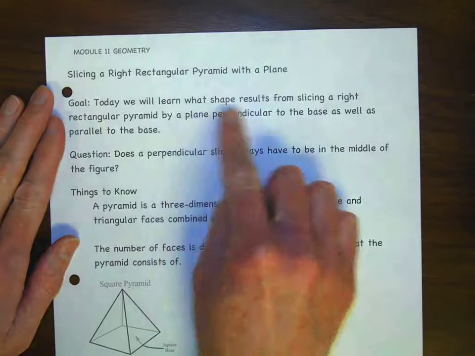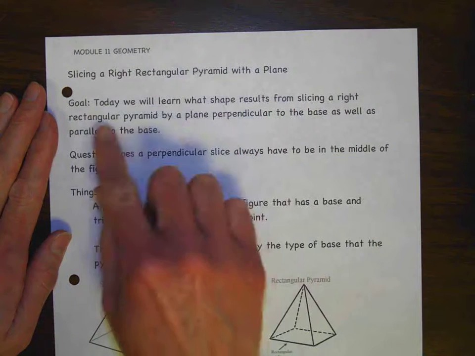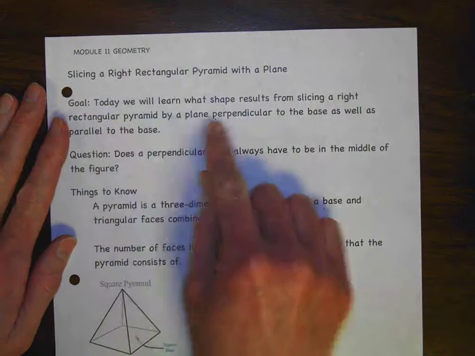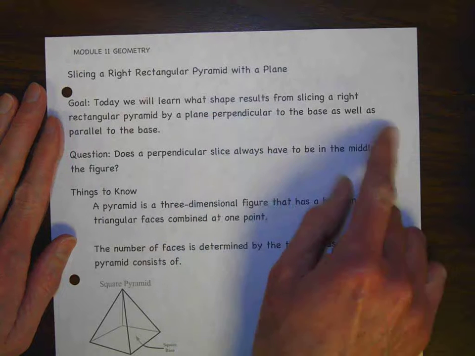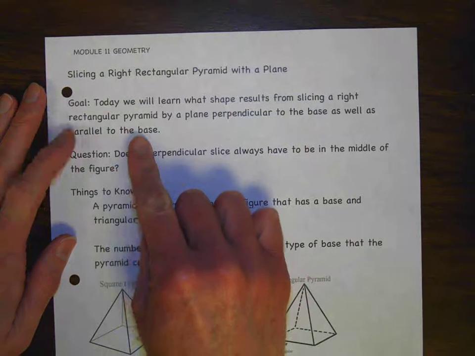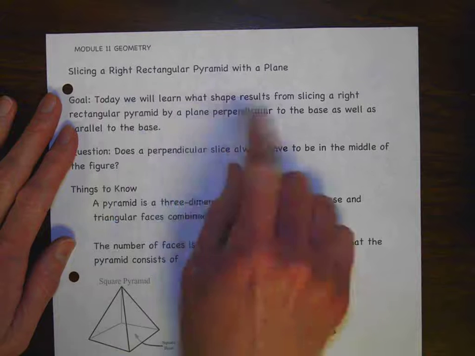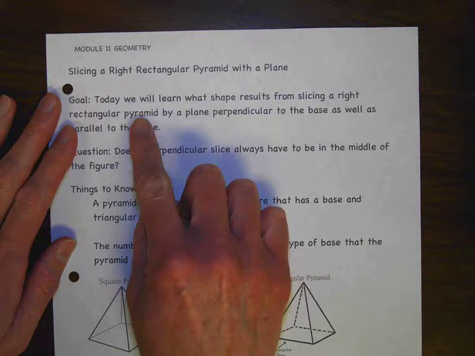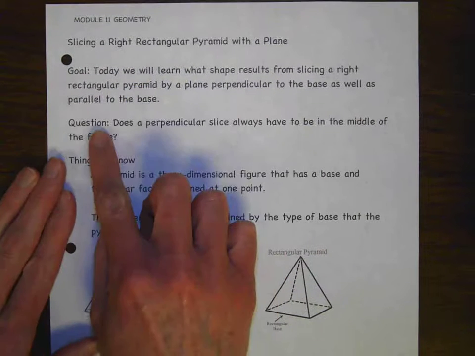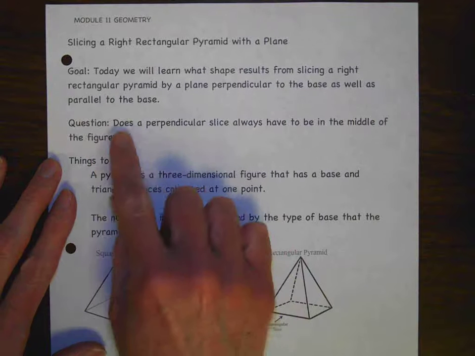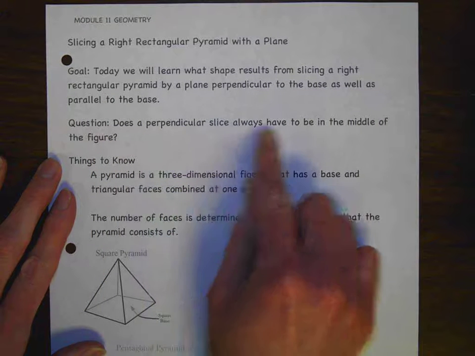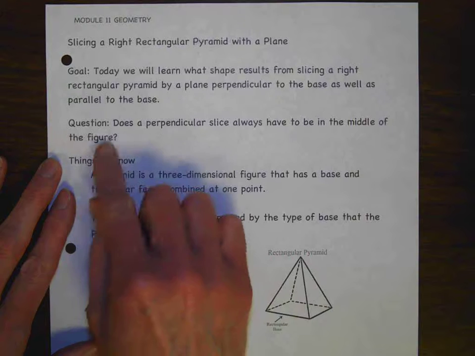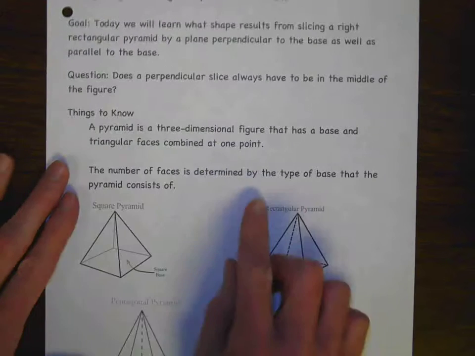Today we will learn what shape results from slicing a right rectangular pyramid by a plane perpendicular to the base as well as parallel to the base. So we talked about that a little bit yesterday, except the difference was we were working with prisms. Today we're doing pyramids. The question that I want you to think about in this lesson is, does a perpendicular slice always have to be in the middle of the figure? Okay, something to think about.